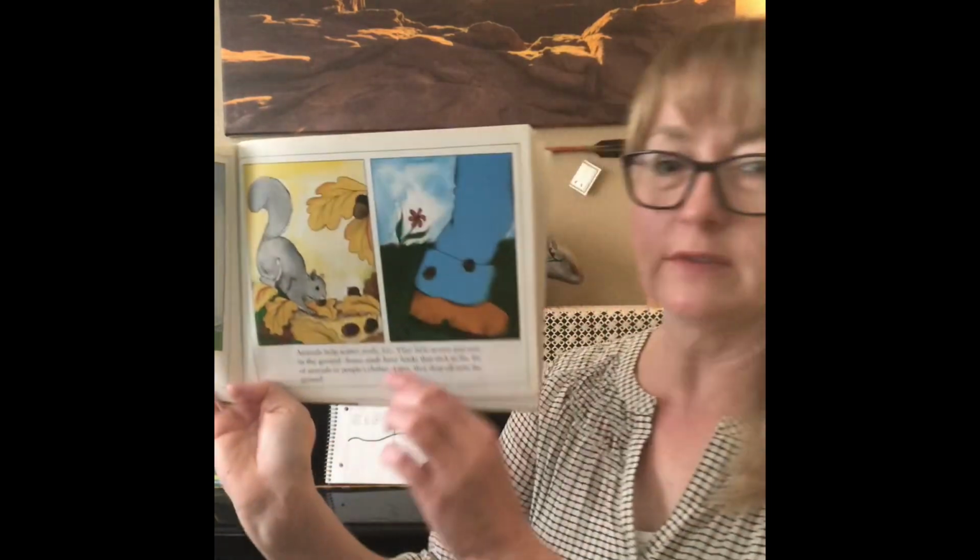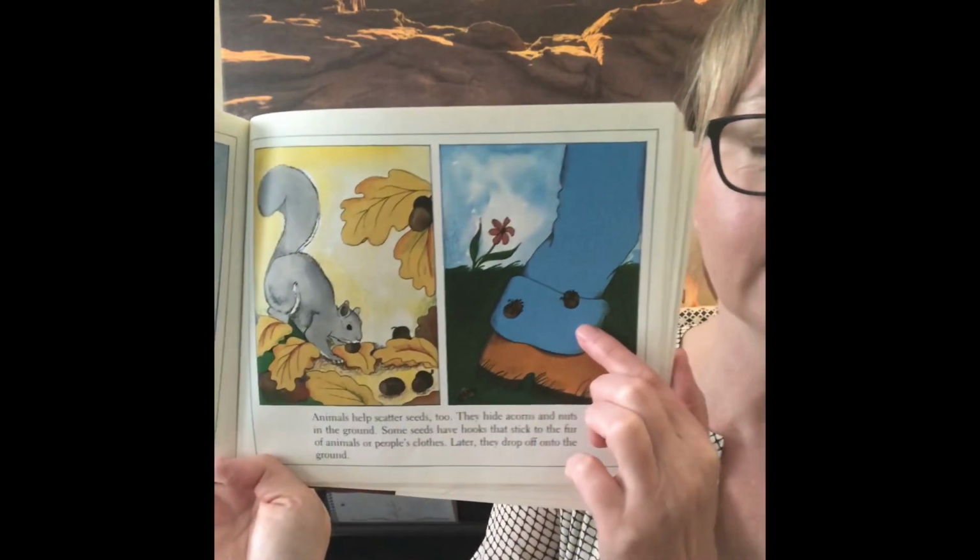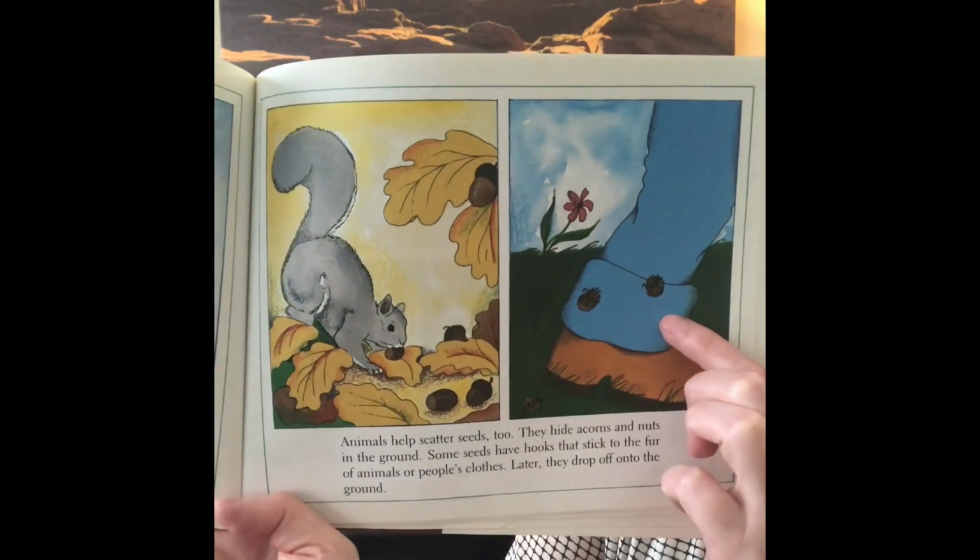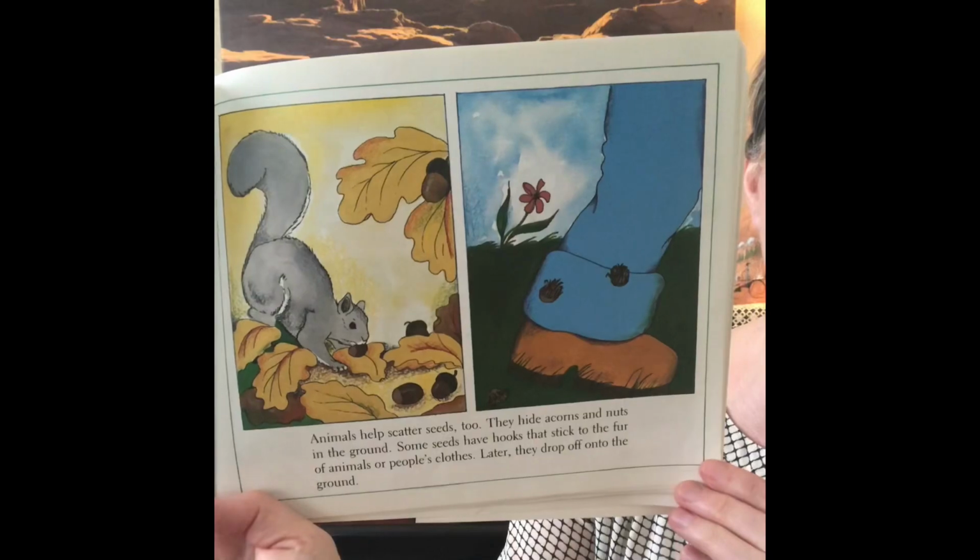Animals help scatter seeds too. They hide acorns and nuts in the ground. Some seeds have hooks to stick to the fur of animals or other people. Later, they drop off onto the ground. Sometimes I get stickies like this on my clothes when I'm outside. These are seeds.